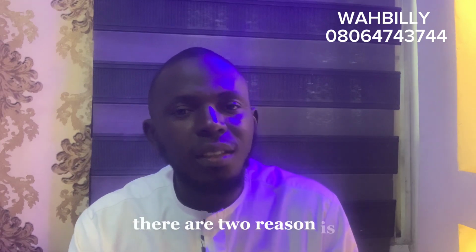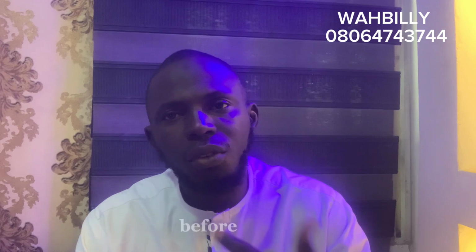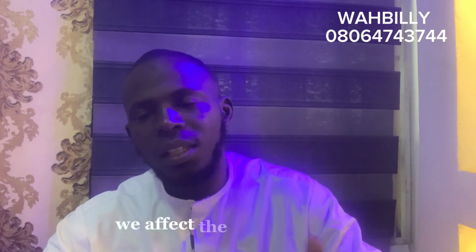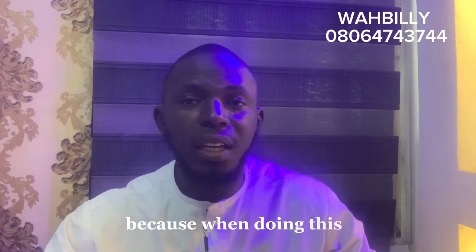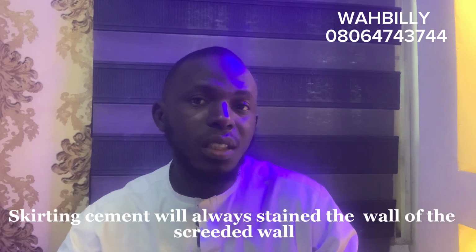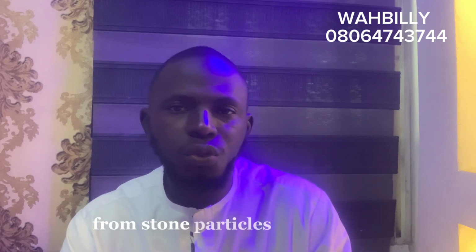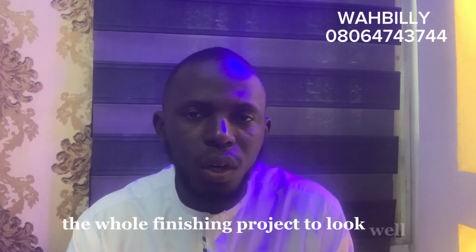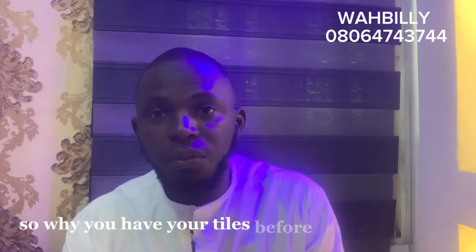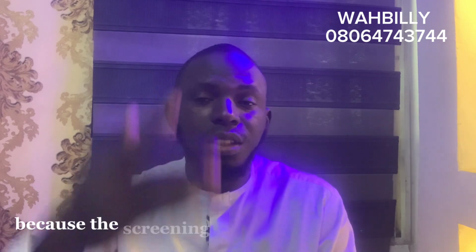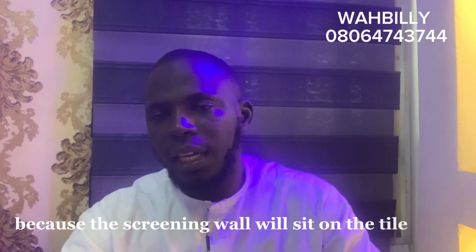There are two reasons. When you do your screeding before tiling, the tiler will affect the screeded wall, because when doing the skirting, cement will always touch the screeded wall, and it will form some holes from stone particles coming out, and this will not allow the whole finishing project to look well. So when you do your tiles before your screeding, you get a good result, because the screeded wall will sit on the tile edge.